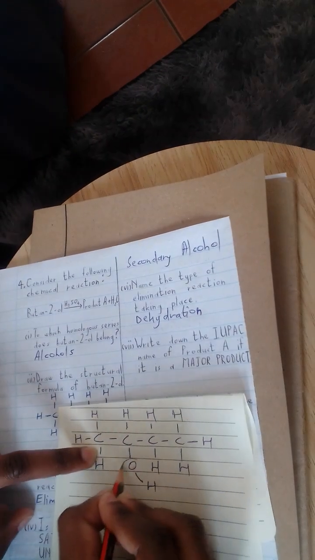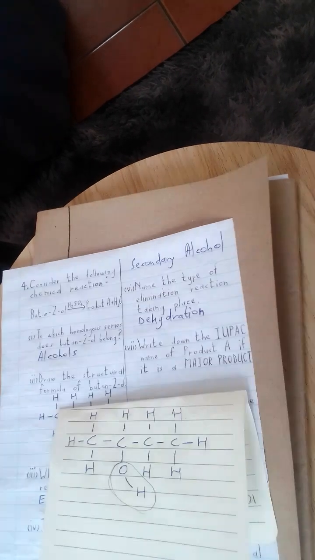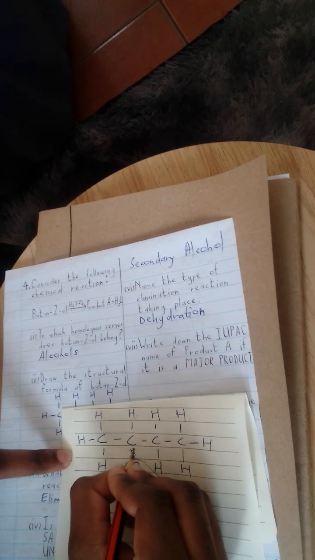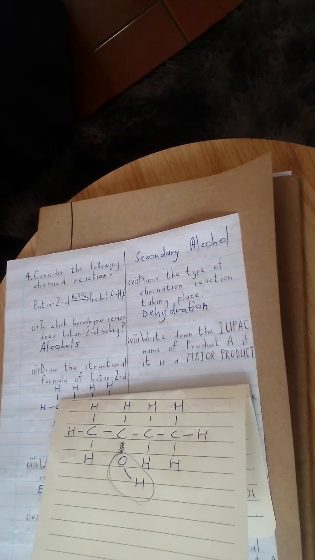First we remove this hydroxyl group. When we remove it, this bond goes away, meaning a double bond will have to form. And we remember it forms with the least substituted carbon atom.